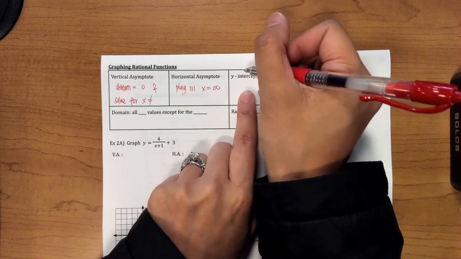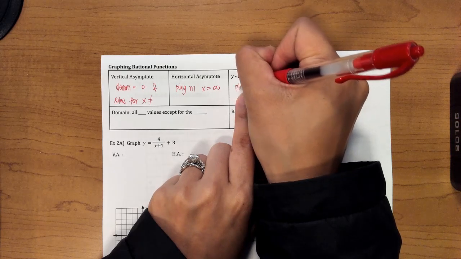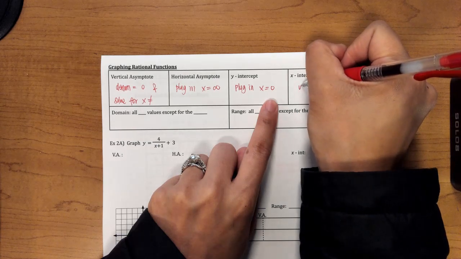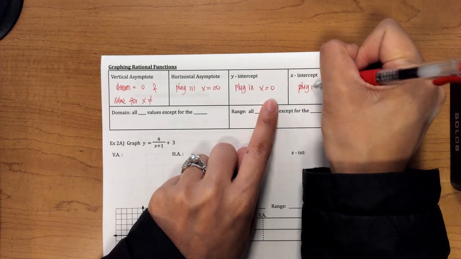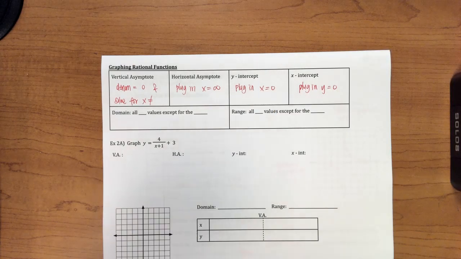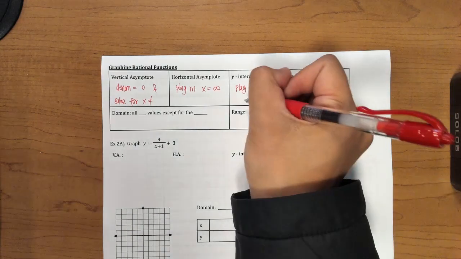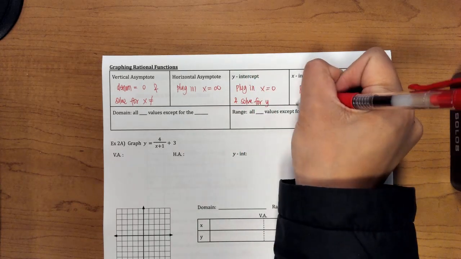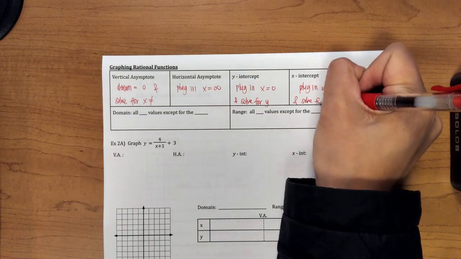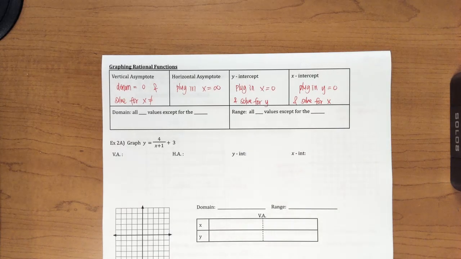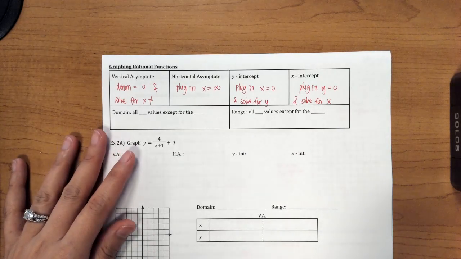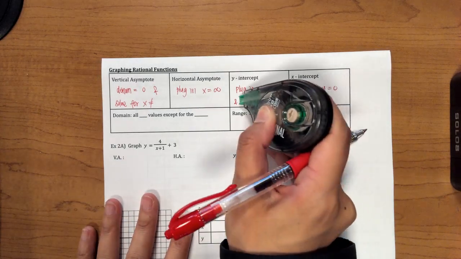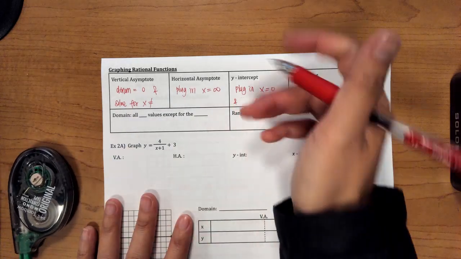Our y-intercept, I don't know if you guys remember this, but we're going to plug in x equals 0, which means for our x-intercepts, we're going to plug in y equals 0. And I'm going to say here evaluate for y. Here we're going to solve for x. Not solve, it should be evaluate. Solving implies we're doing the opposite.